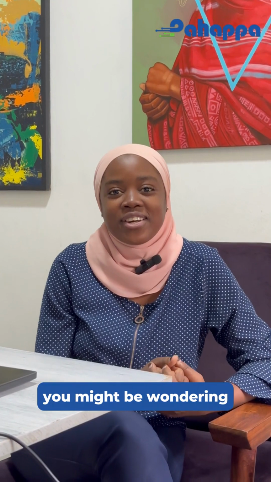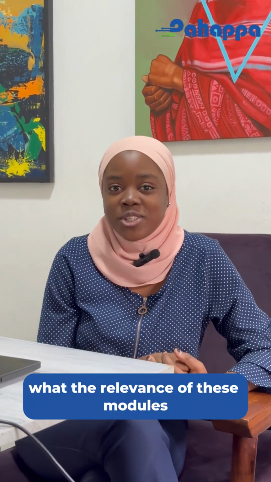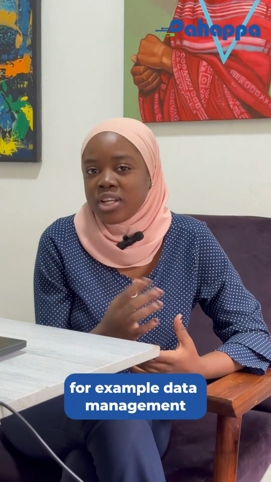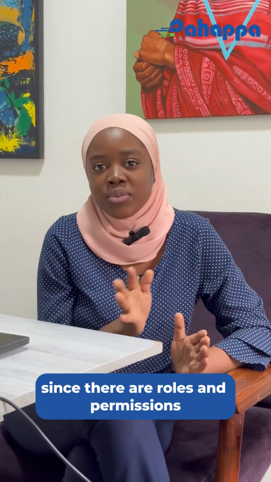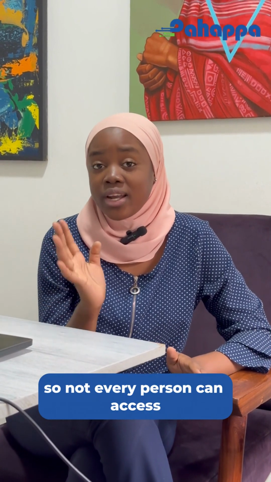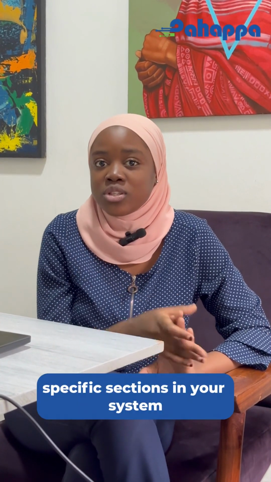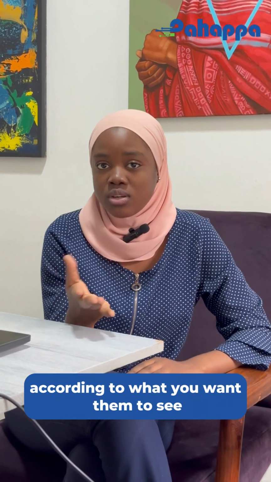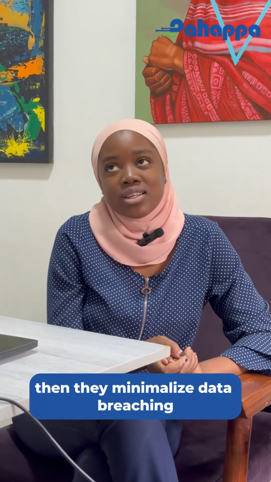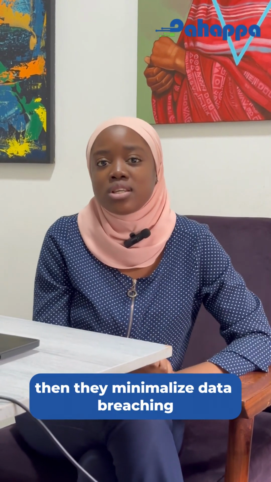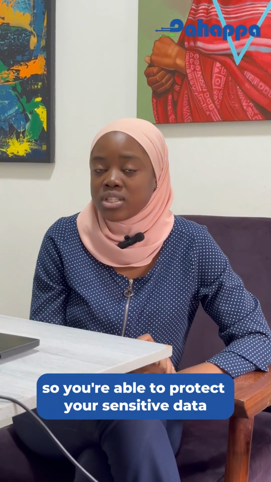You might be wondering, what's the relevance of these modules to your business or organization? Well, for example, user management. Since there are roles and permissions, you restrict access to your system, so not every person can access specific sections in your system. You give them access according to what you want them to see or access. Then there are minimized data breaches, so you're able to protect your sensitive data.